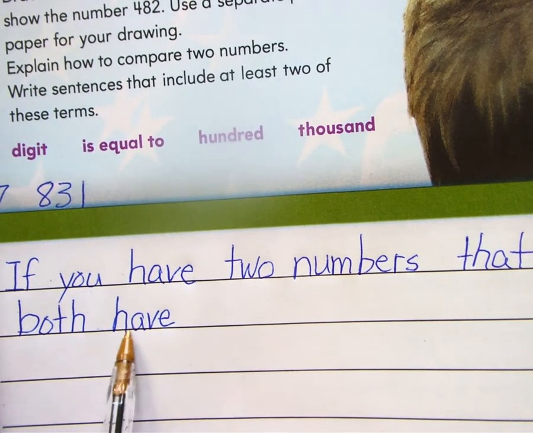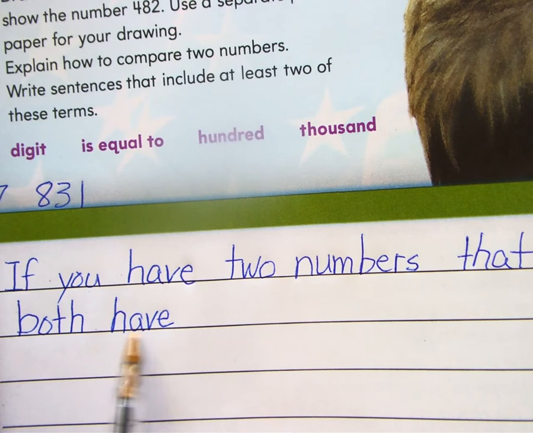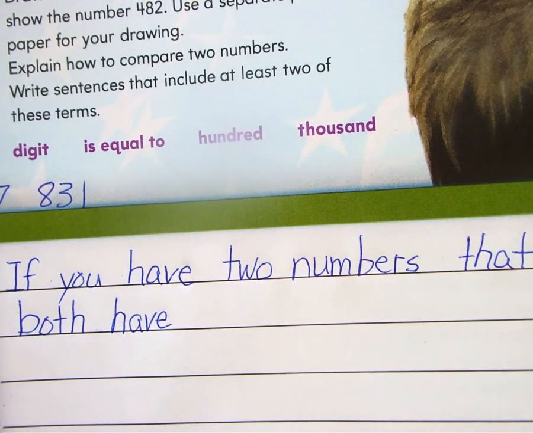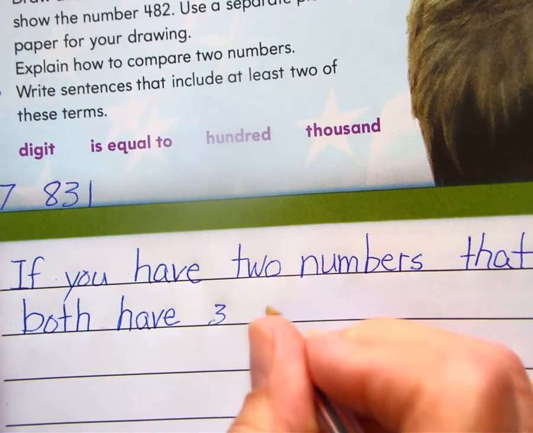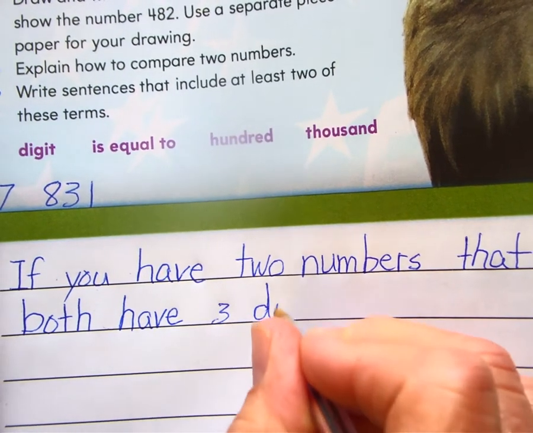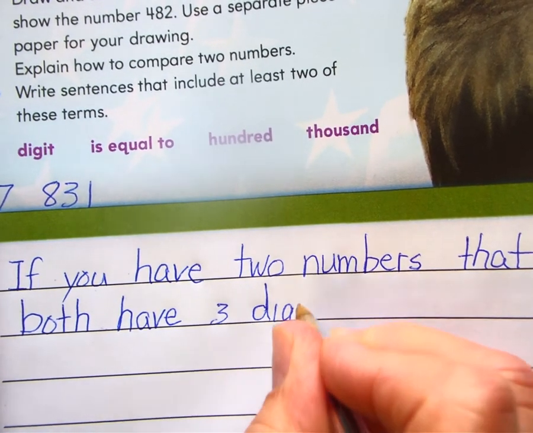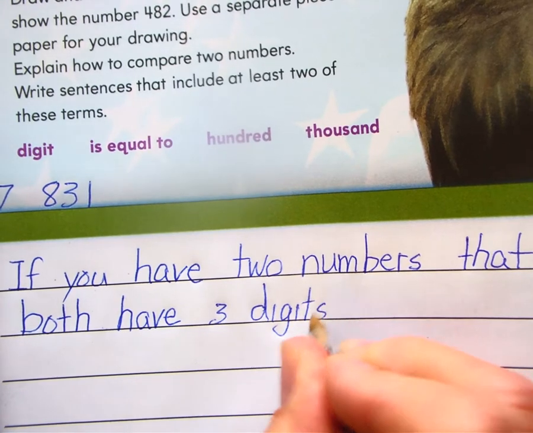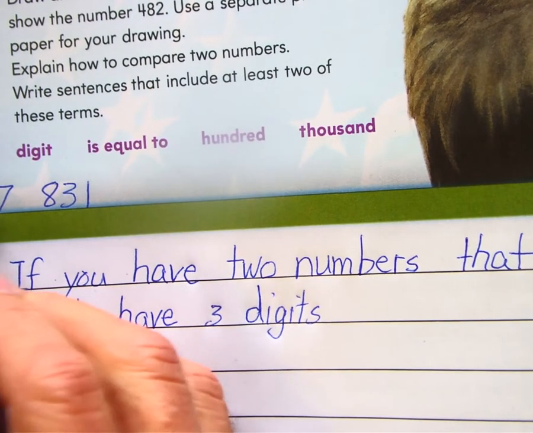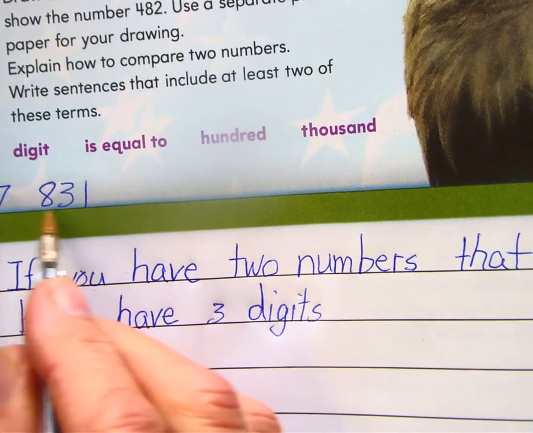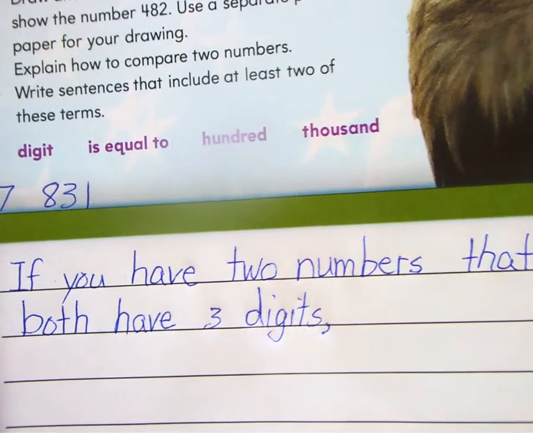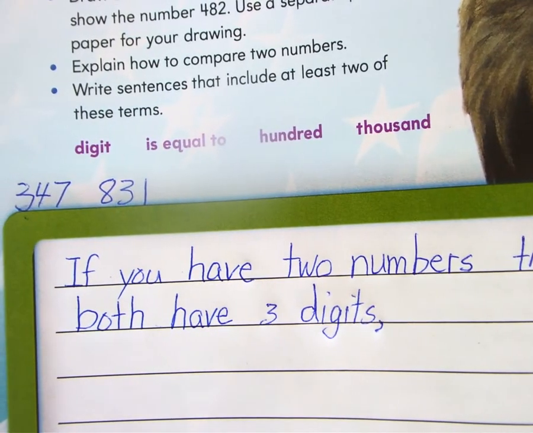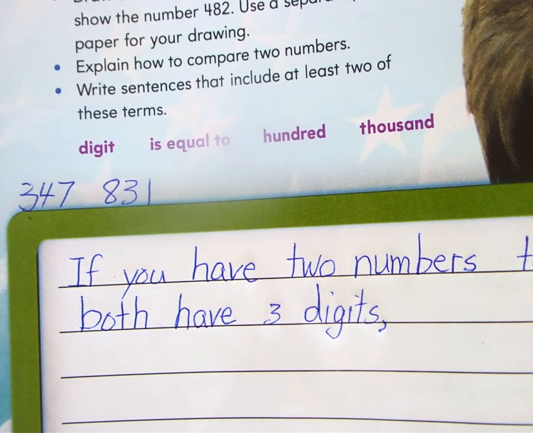When you write a word, the letters are together, almost touching, but then you leave a space in between. If you have two numbers that both have three digits, that have three parts to them. So this is a number with three digits, comma.